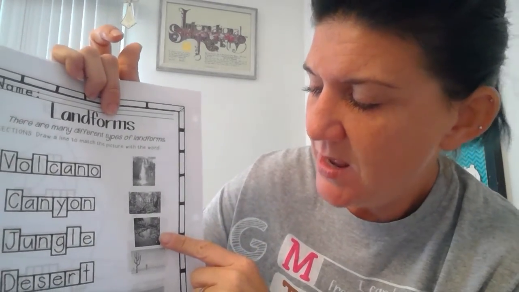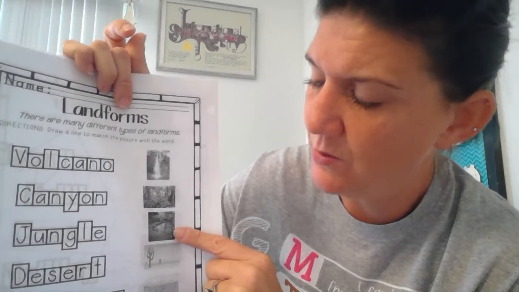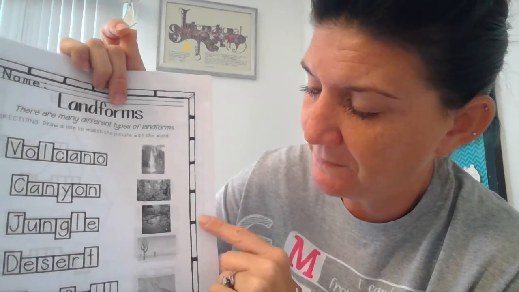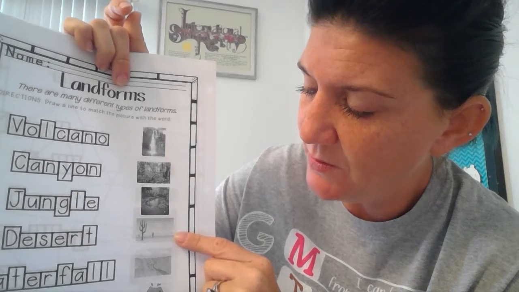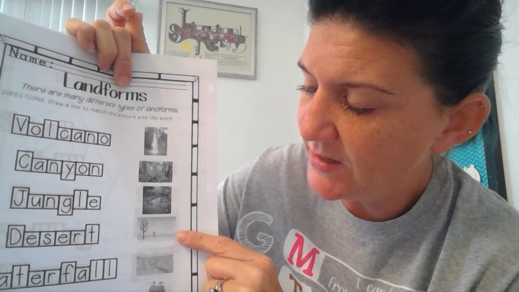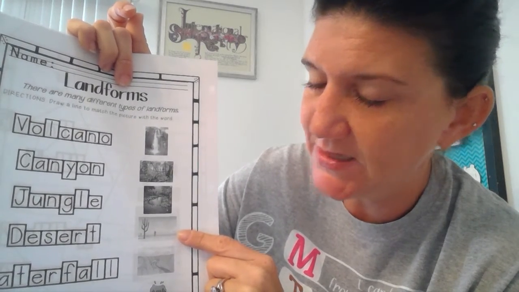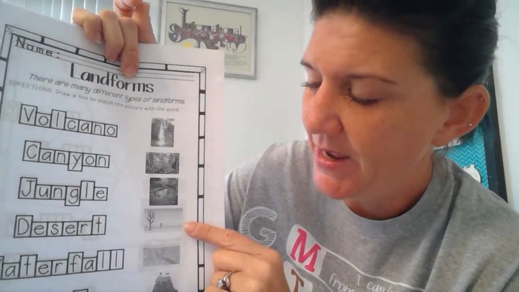This one can be found at a park or maybe in your local neighborhood development area. This one, think Southwest United States, Nevada, Arizona, very dry land.